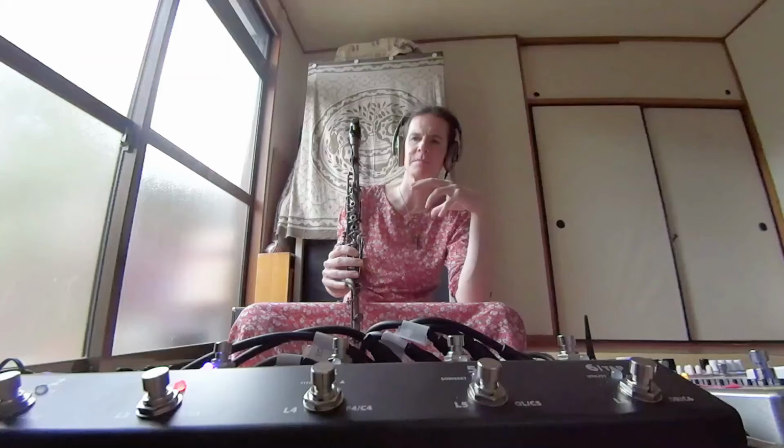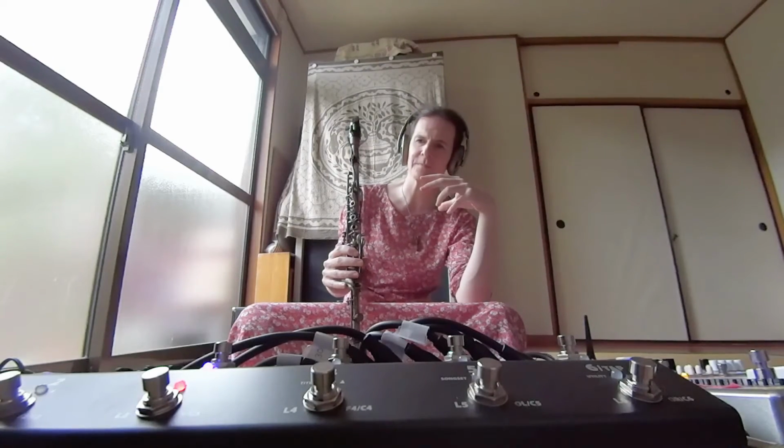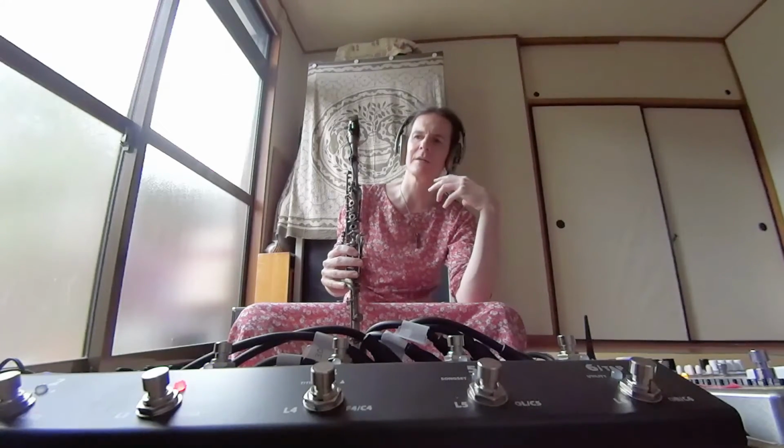Okay, so I think that's the modulation. Now the idea is to try and get the sound underneath the modulation as rich as possible, so that the filter stands out. I'm not gonna leave the length where it is for now.